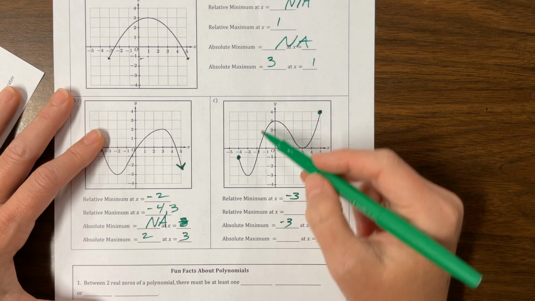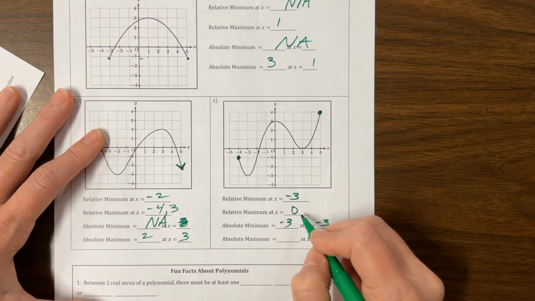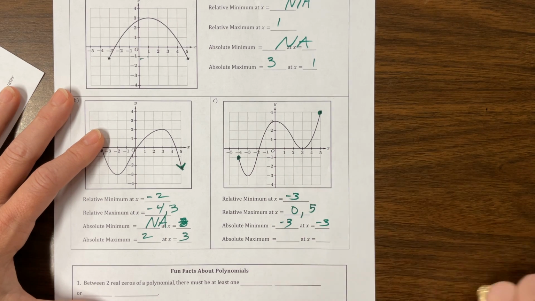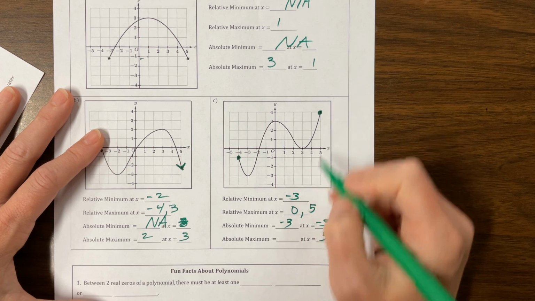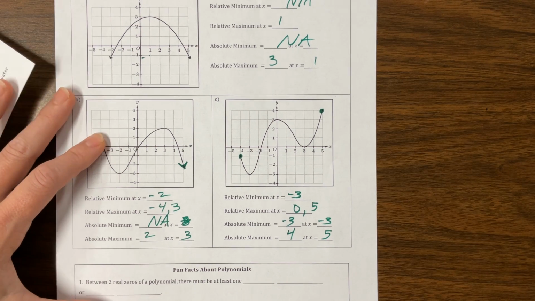The relative maximum, there's a relative maximum here when x equals 0. There's also a relative maximum when x equals 5, but this is better described as an absolute maximum, which had a value of 4 at an x value of 5. Hopefully that wasn't too confusing.